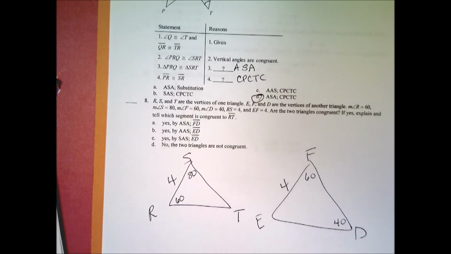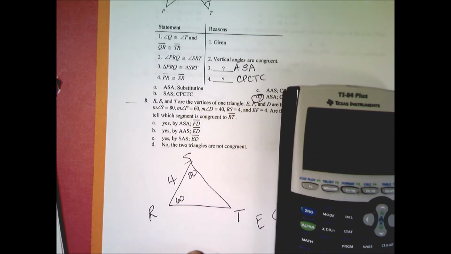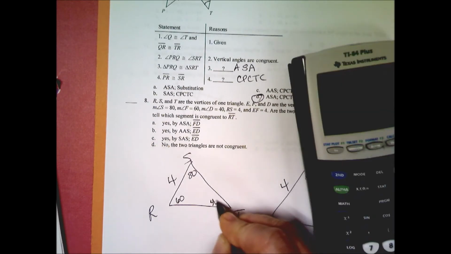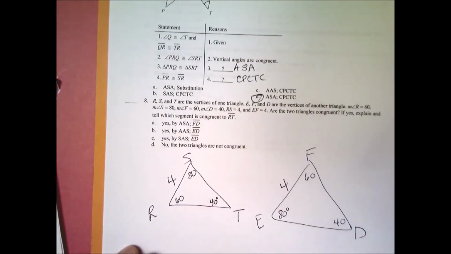Are they congruent? Well, I need to know the missing angle. So 180 minus 80 minus 60 is 40. So it's a 40-degree angle. This is an 80-degree angle. Now let's see.